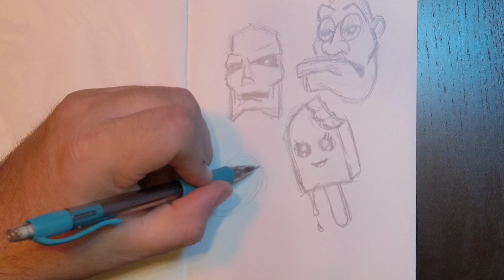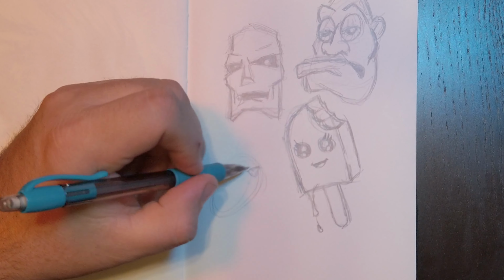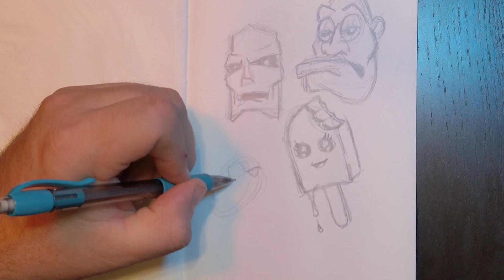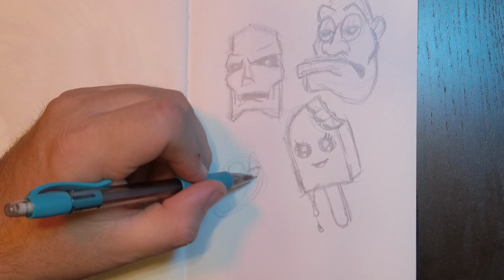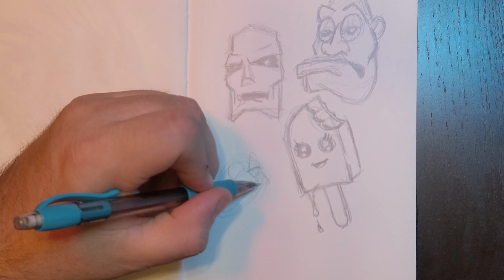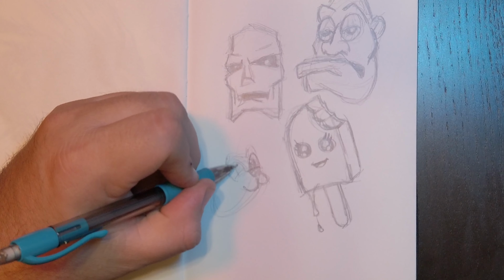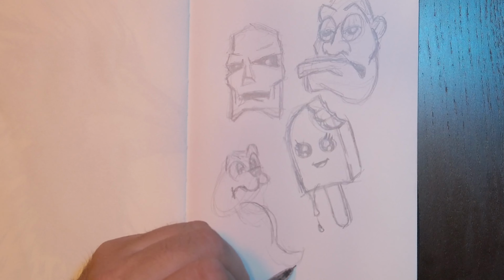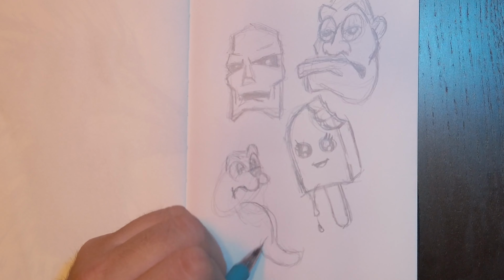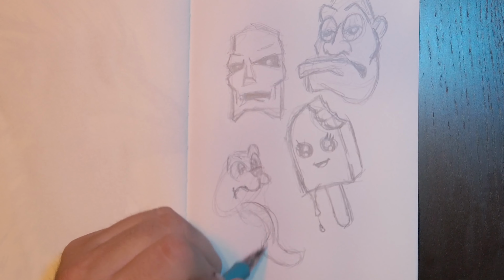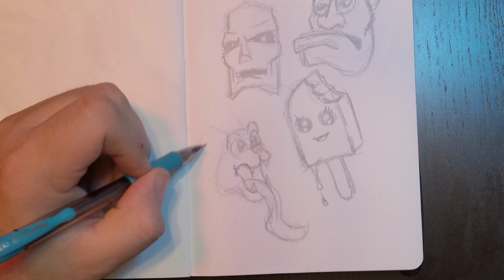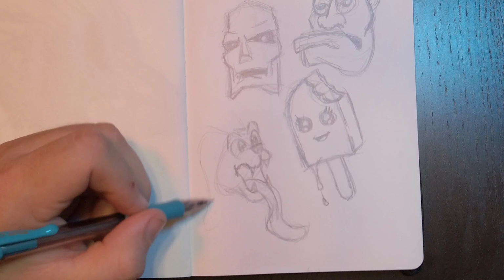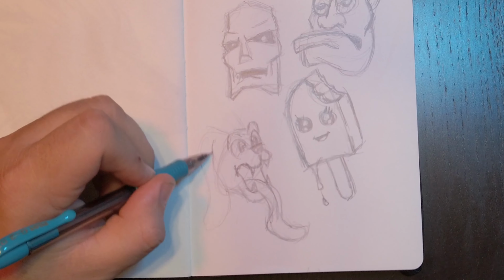So here, I'm starting to make an oval circular design, and I'm not exactly sure what I'm going to make out of it, but it eventually turns into a dog looking character. And I figured since the ice cream is dripping there, I should draw his tongue like he's trying to catch those drips, because dogs will eat anything at all. So that's what I was doing with this one here.